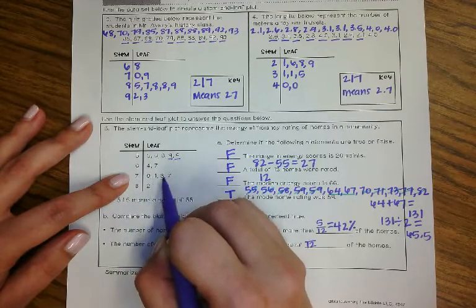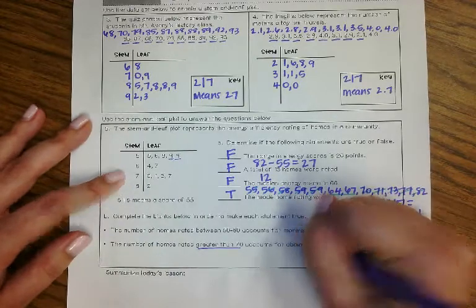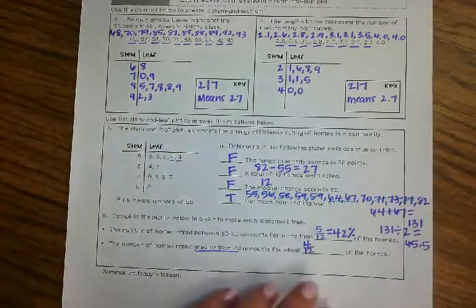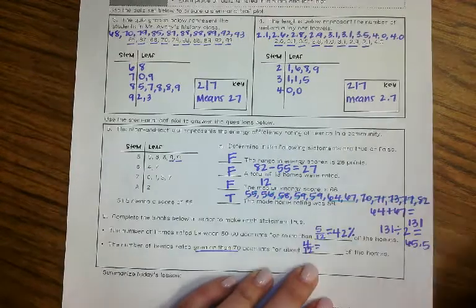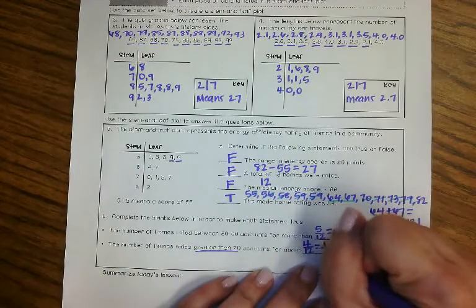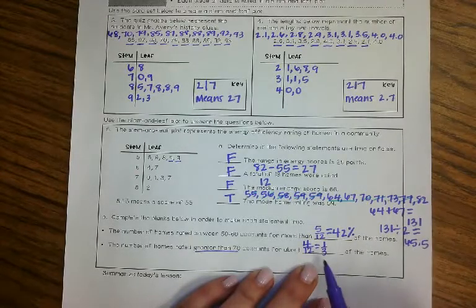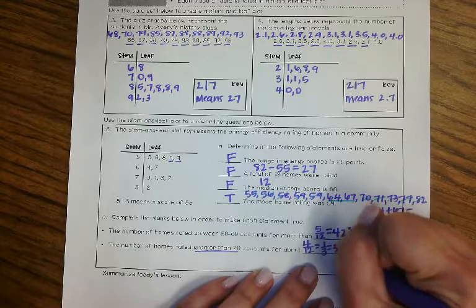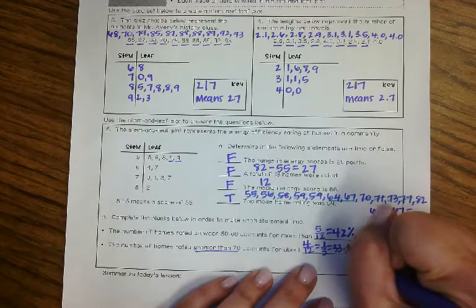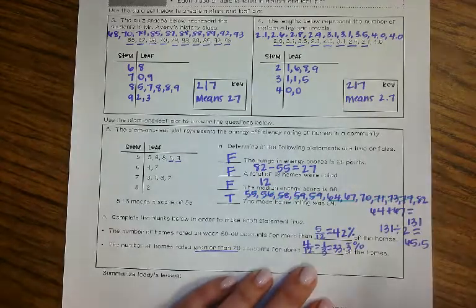So that's 1, 2, 3, 4. And then I see that that's 4 out of 12, a fraction that can be simplified to 1/3. So we could say that it's 1/3 of the homes, or we also know that 1/3 is 33.3 repeating percent.